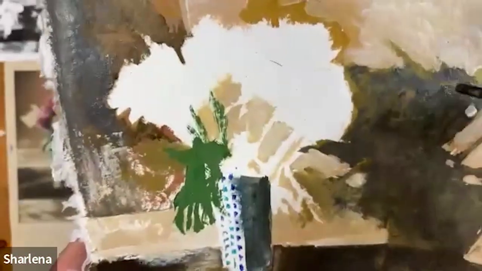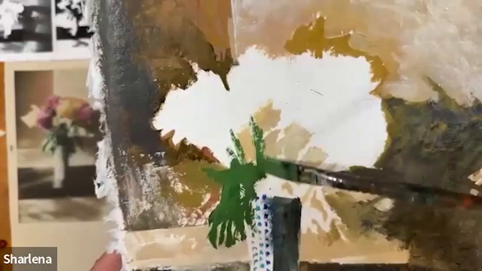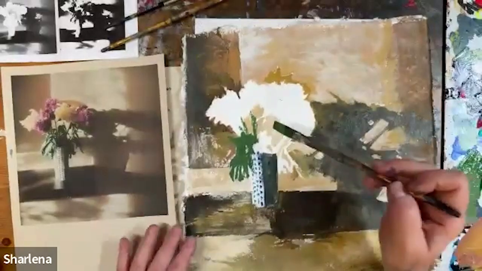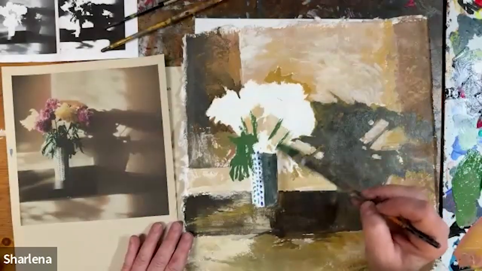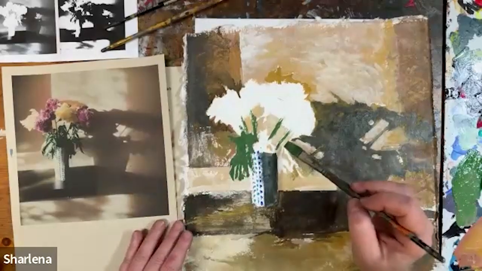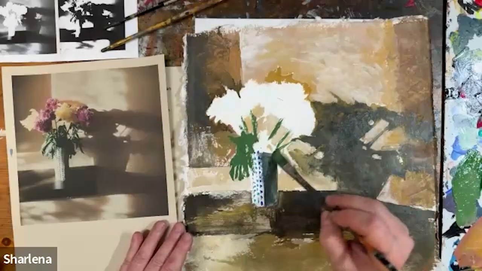This is the kind of thing that I'm talking about, of being inspired by your environment. And instead of doing stems that are completely straight, scuffing them in like this feels right with everything else. So I'm just kind of going with my negative space bits.